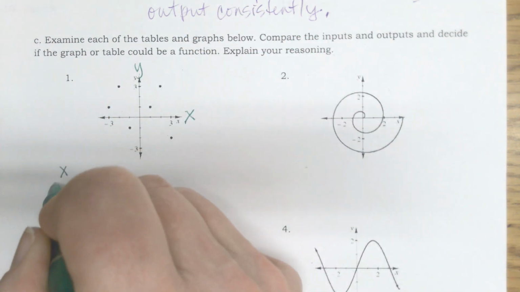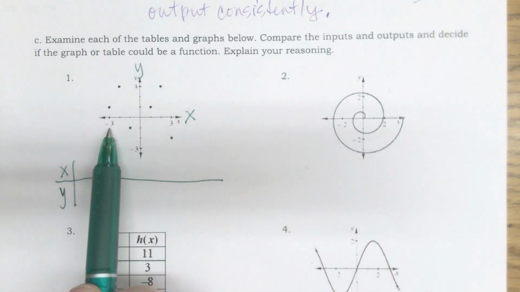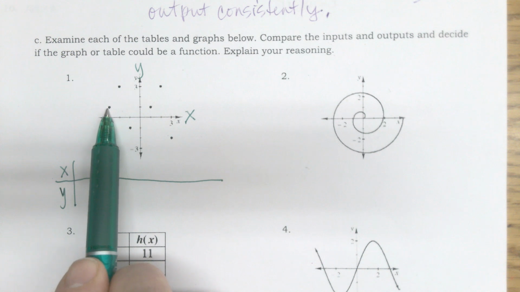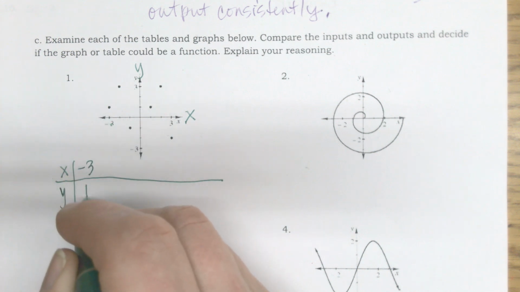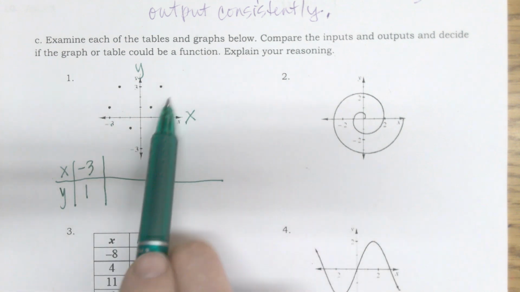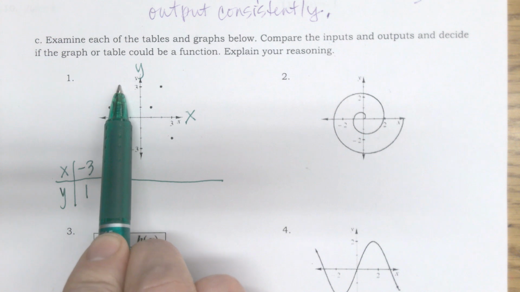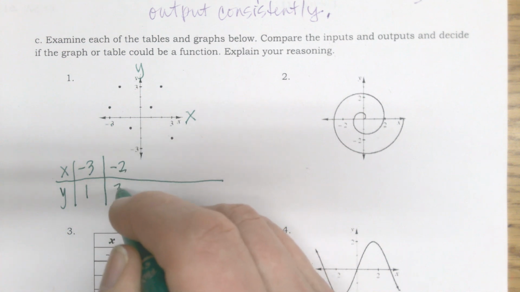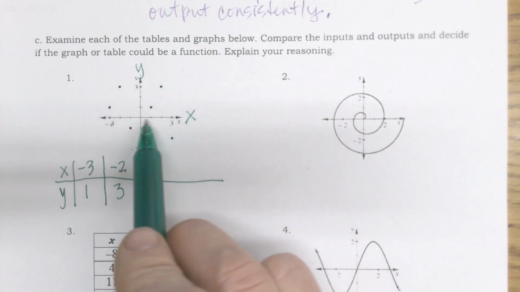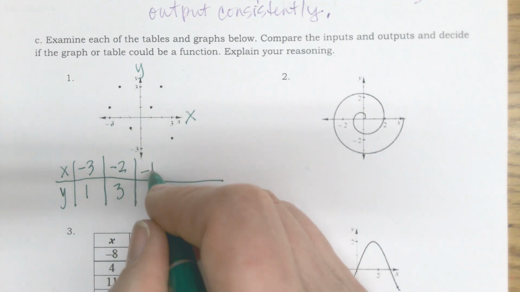And if I add them to a table, I would say -3 is paired with +1. As I move down here, -2 is paired with +3, because that's the point right here, -2, 3. -1 is paired with -1.